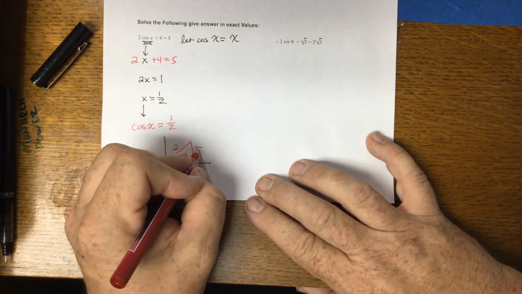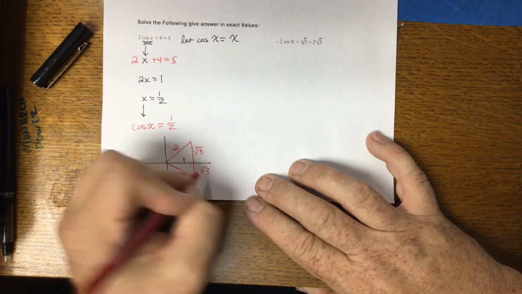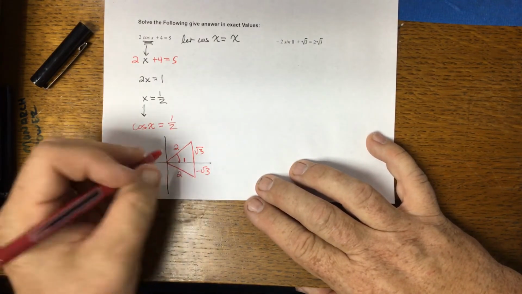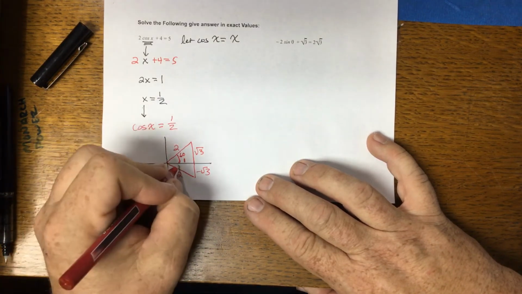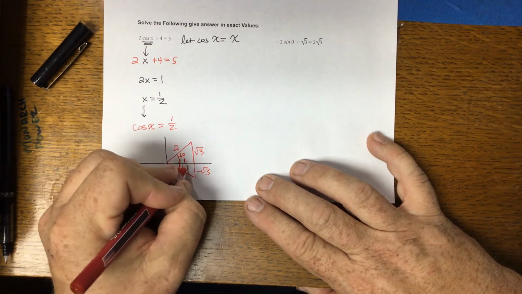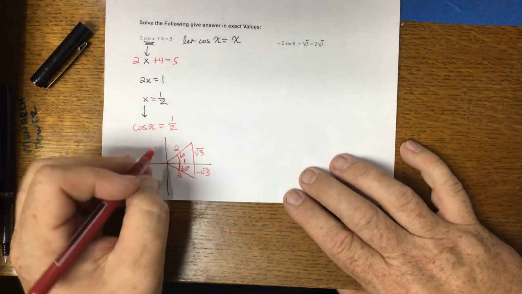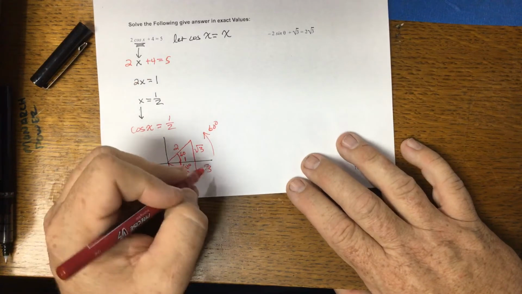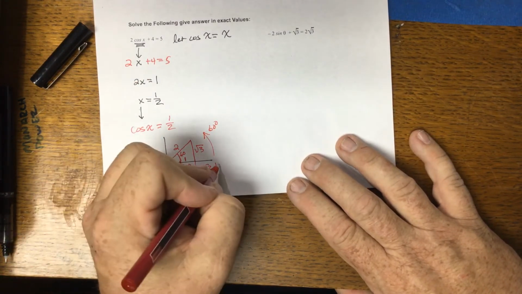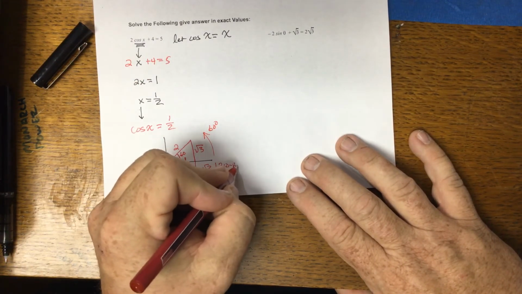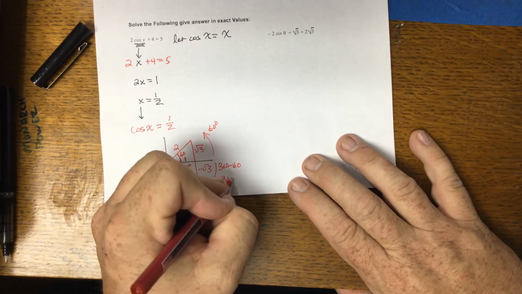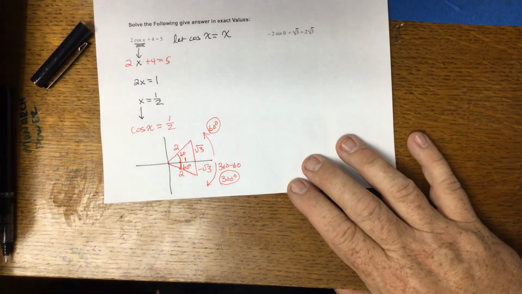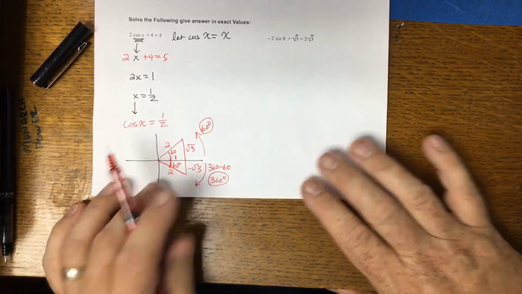That means I've got a √3 here and a negative √3 here. So if √3 is opposite, that is 60 degrees. So now my answer is 60 degrees and 360 minus 60, so that's 300 degrees. Okay, so that's kind of how you would solve that one.